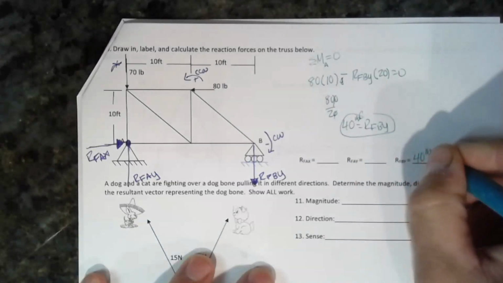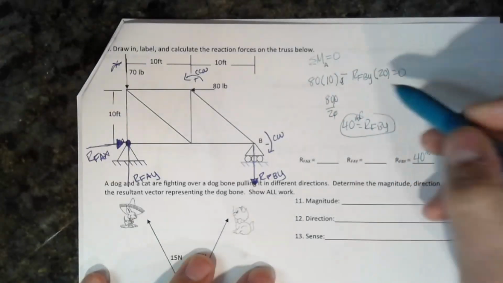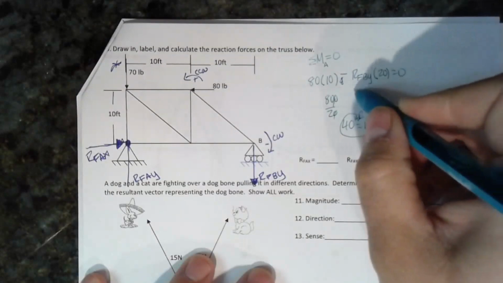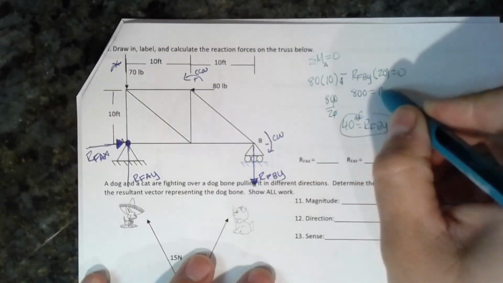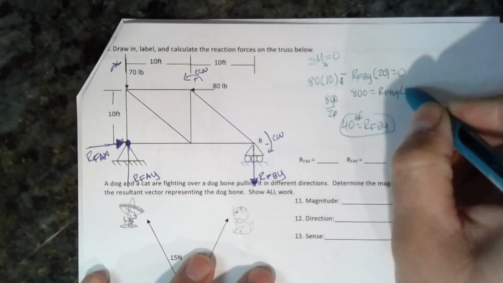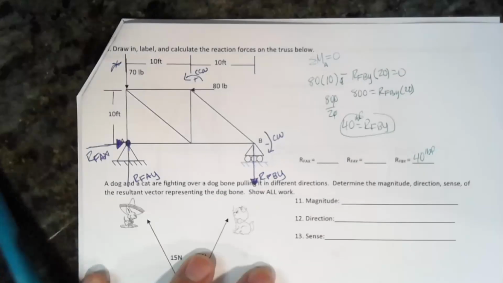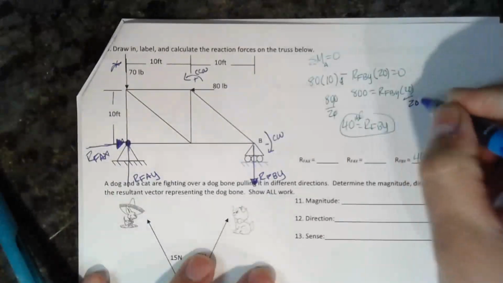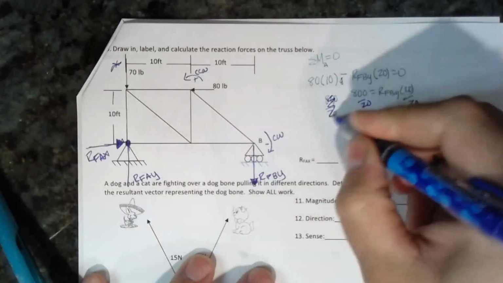40 pounds of force. All we did was we added this to the other side, so it was 800 equals RFBY times 20, and then divided both sides by 20. And that's how we arrived at 40.